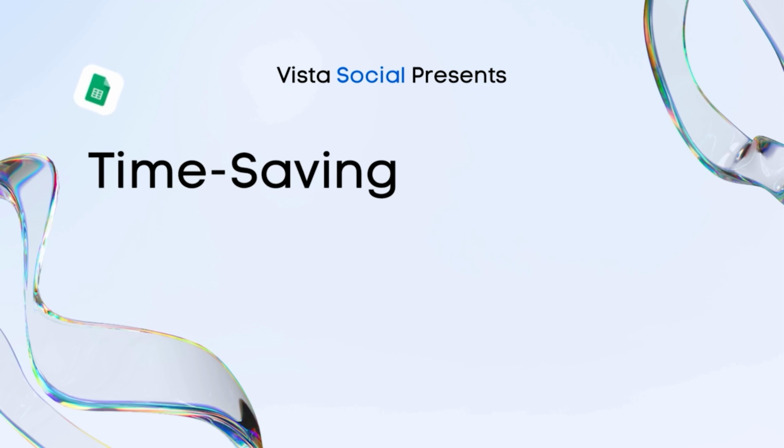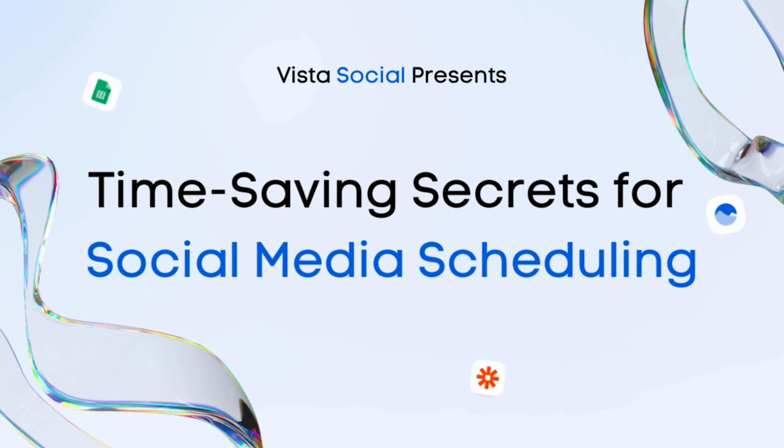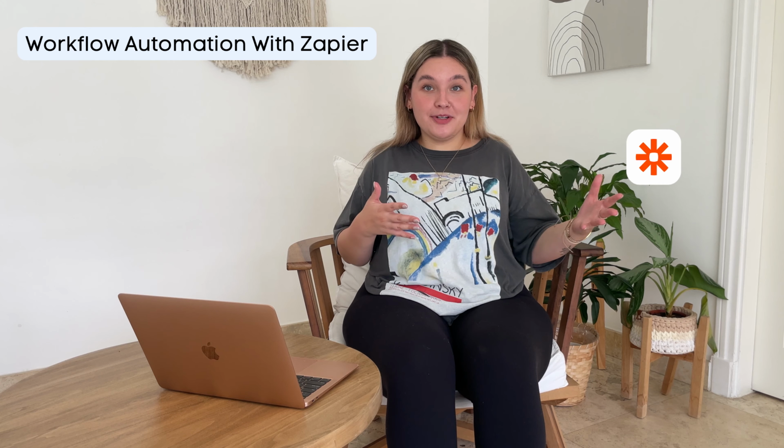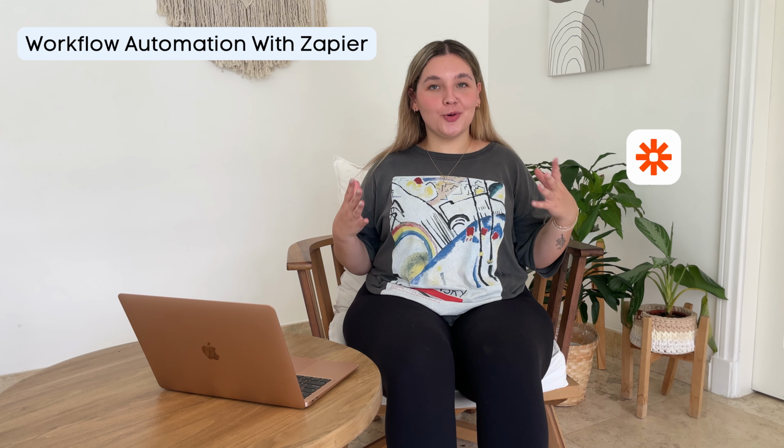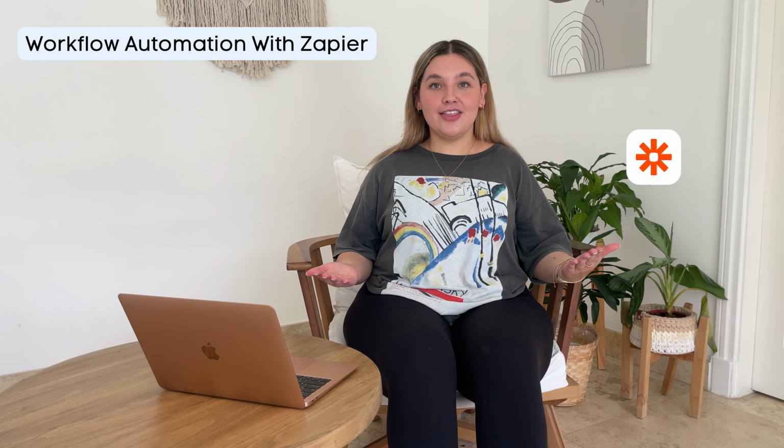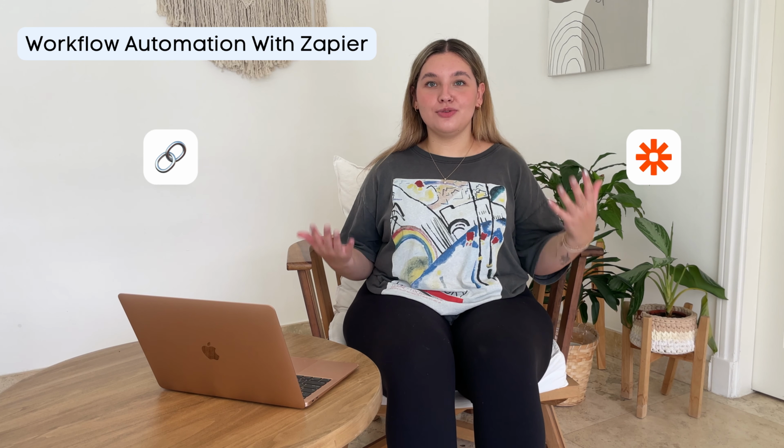If you're a pro when it comes to scheduling posts in advance, let me show you a way that you can save even more time by integrating your Google Sheets with Zapier and your SMM tool. If you're not too familiar already with what Zapier is, it's basically a super awesome workflow automation tool that you can connect different apps to, such as Google Sheets and Vista Social, to help maximize your effort.